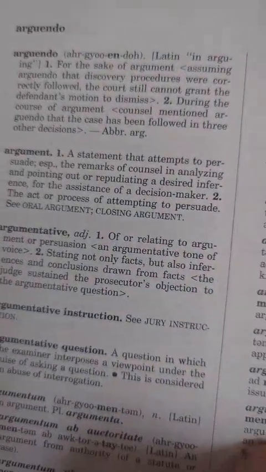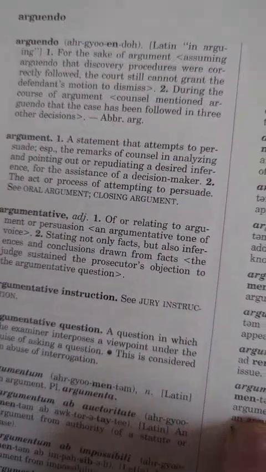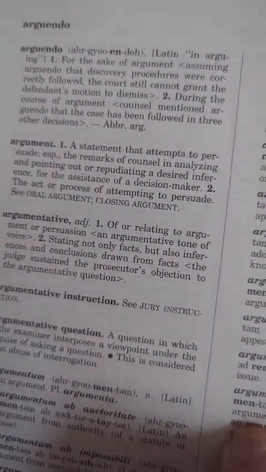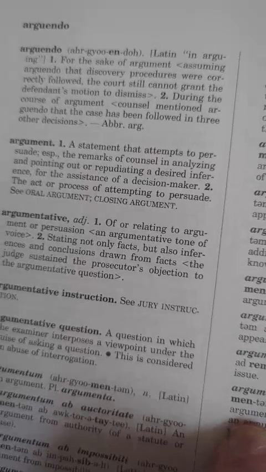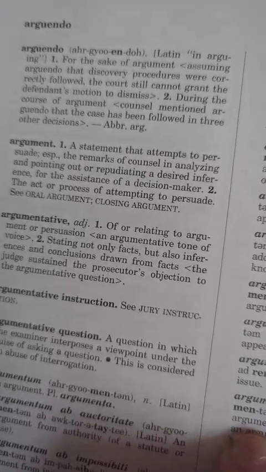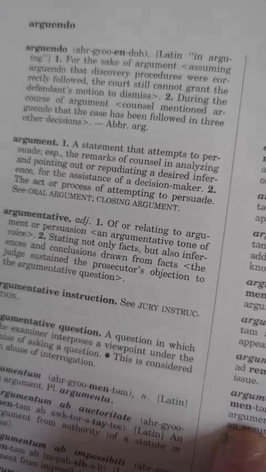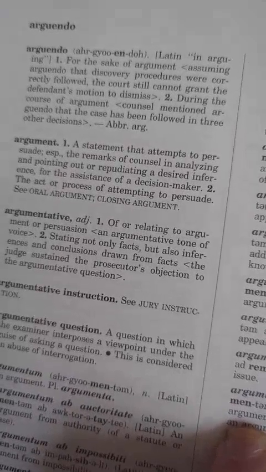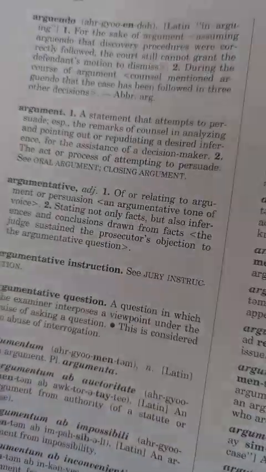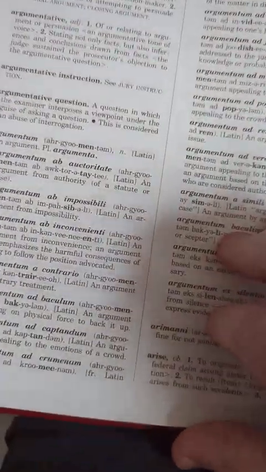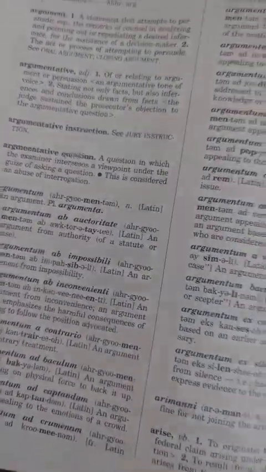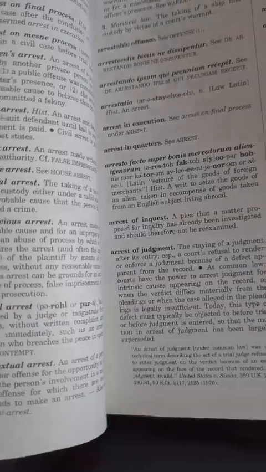Here's arguendo, for the sake of argument. You're assuming arguendo that discovery procedures were correctly followed. The court still cannot grant the defendant's motion to dismiss. So you just assume something's true for the sake of your argument regarding something.